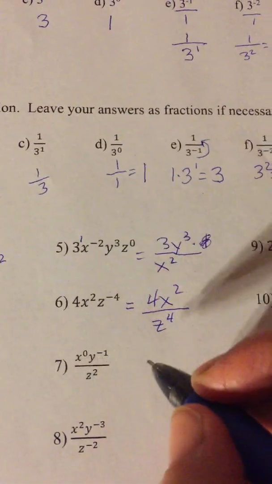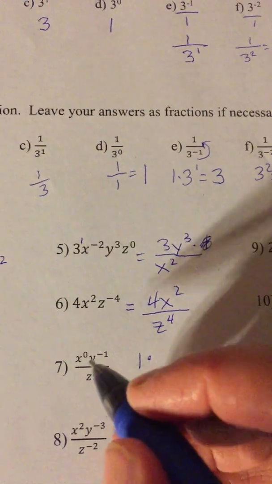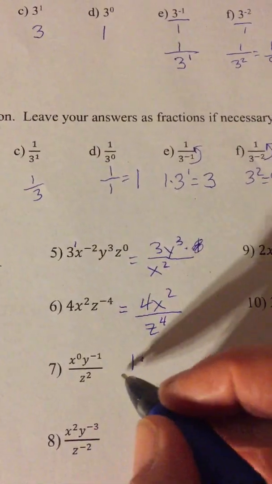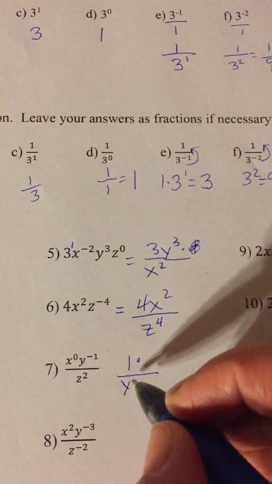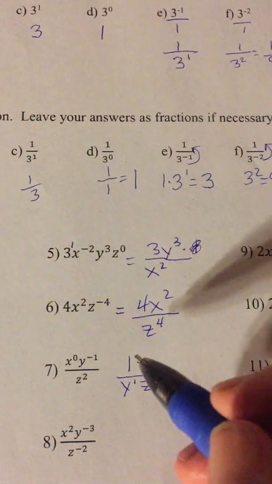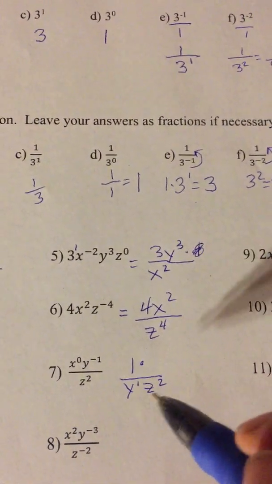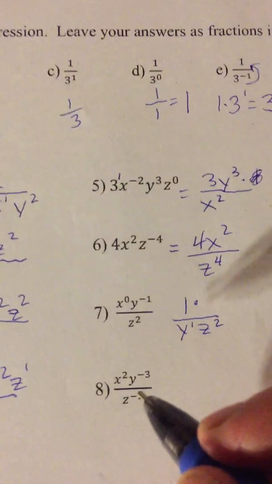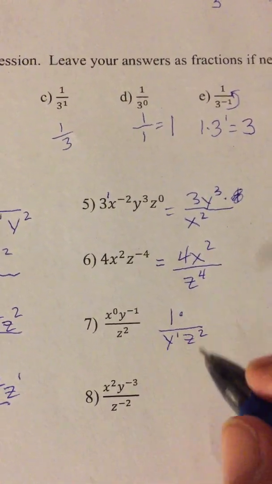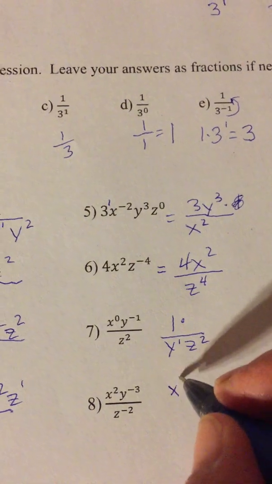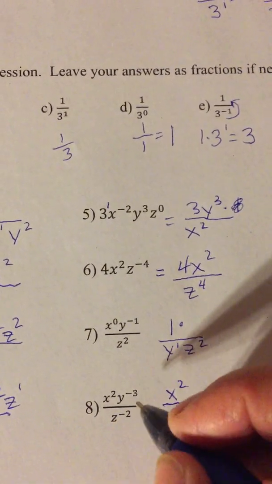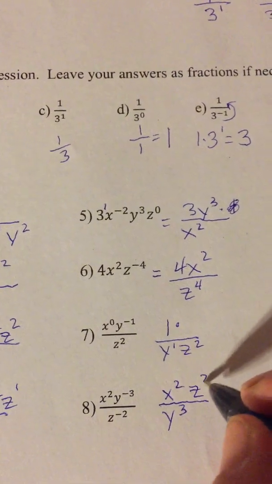So this x to the 0 means I have a positive 1 times whatever the rest of this is. Now, y to the 1 needs to go down to the bottom, and z can stay where it is because it's already positive. So I just have a 1 over y to the first z squared. This one, the negative exponent needs to come down, the negative exponent needs to come up. So on my final one, x squared stays where it is, the y goes to the bottom, and the z comes to the top. And there you go.